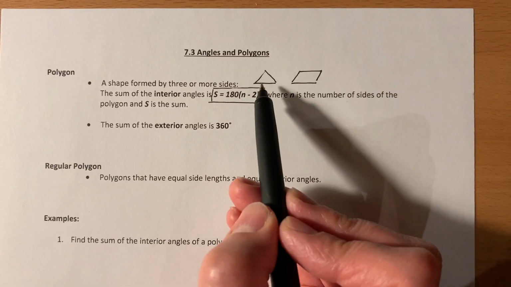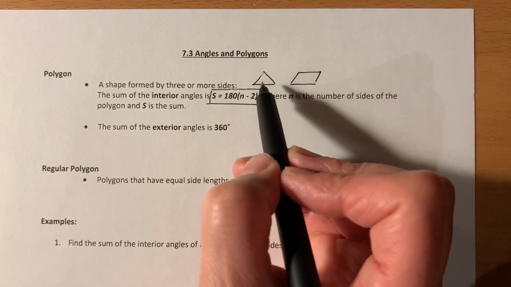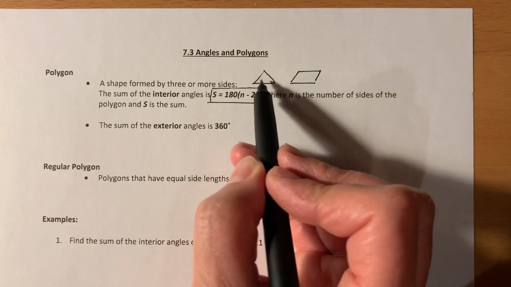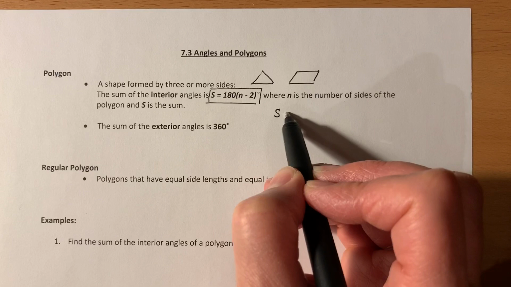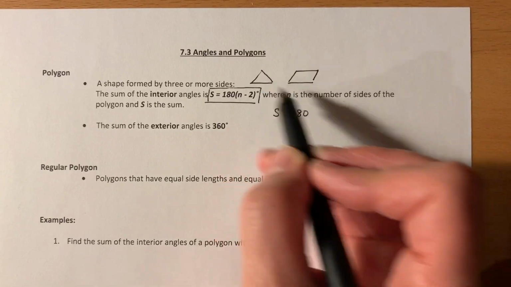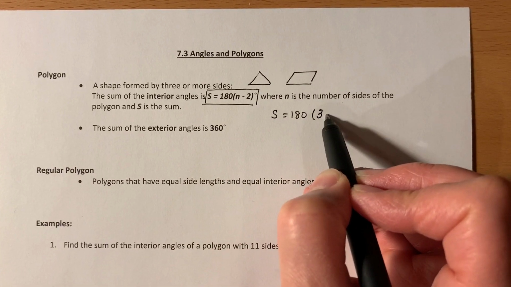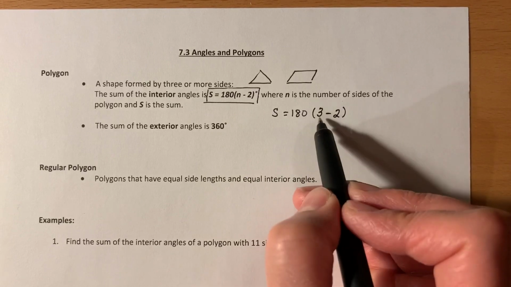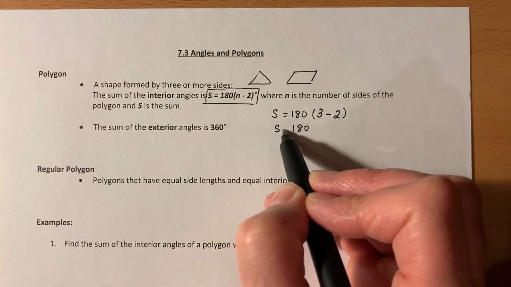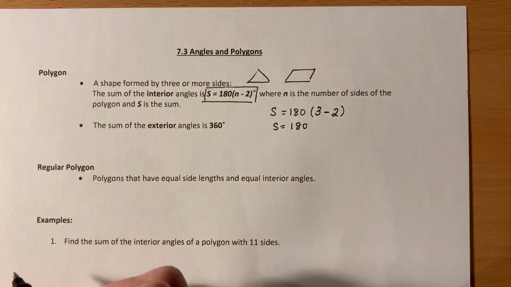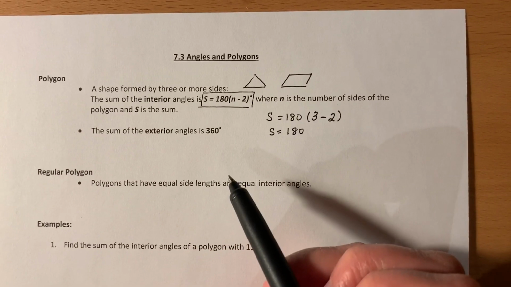Let's look, for instance, at a triangle. We already know that that's 180 degrees. But how many sides does a triangle have? It has 1, 2, 3. So if I use this formula, I take the number of sides, which is 3, take away 2, using BEDMAS, 3 take away 2 is 1, times 180, so the sum is 180 degrees. So that's how you use the formula.